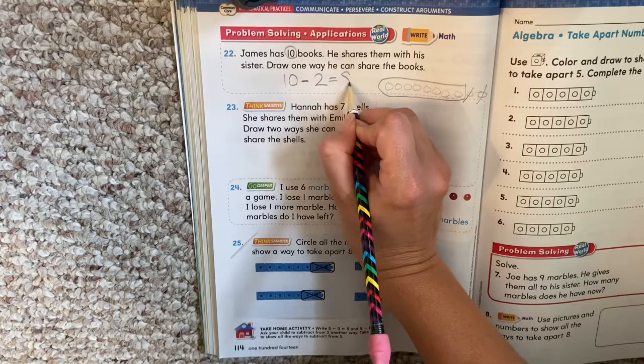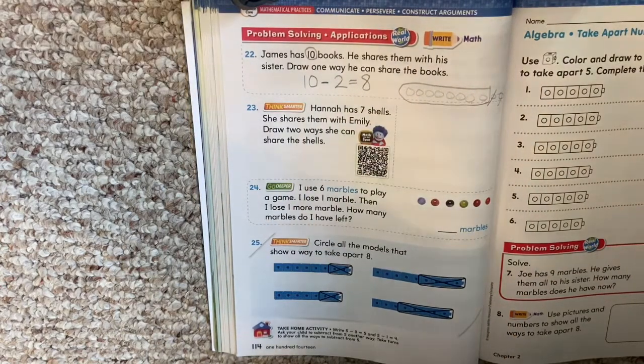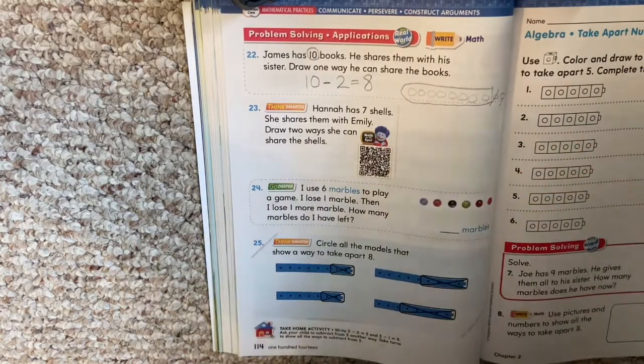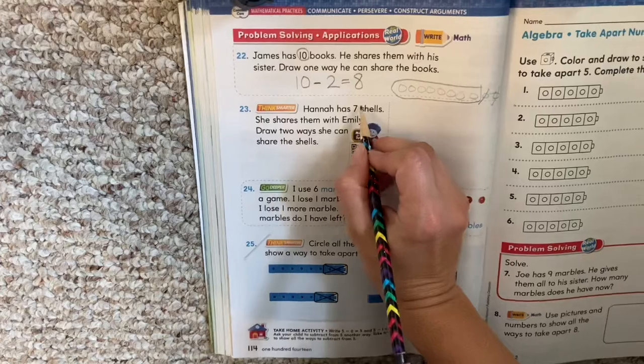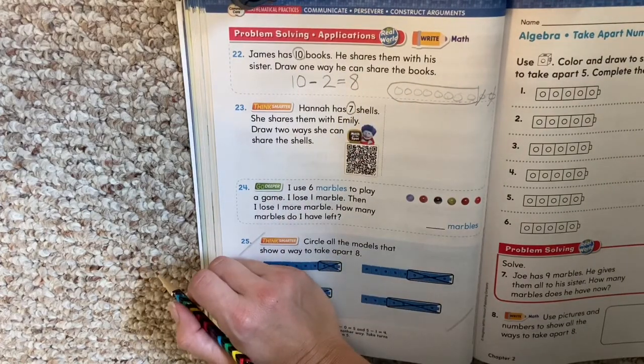8. 10 minus 2 equals 8. All right, math on the spot. Remember, you can watch that video. Hannah has 7 shells. She shares them with Emily. Draw 2 ways she can share the shells.